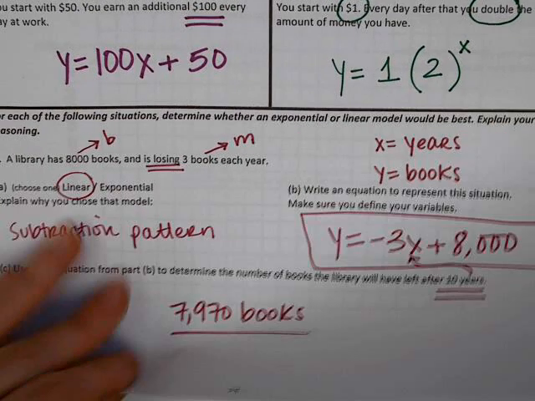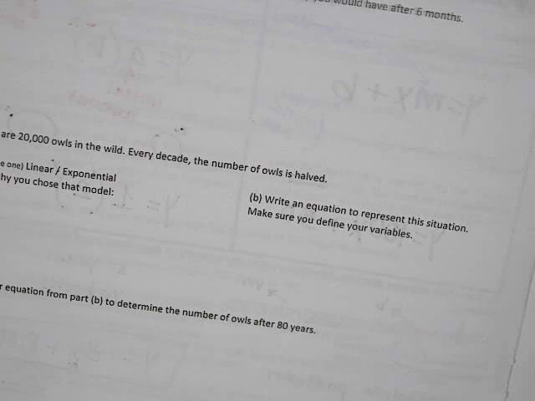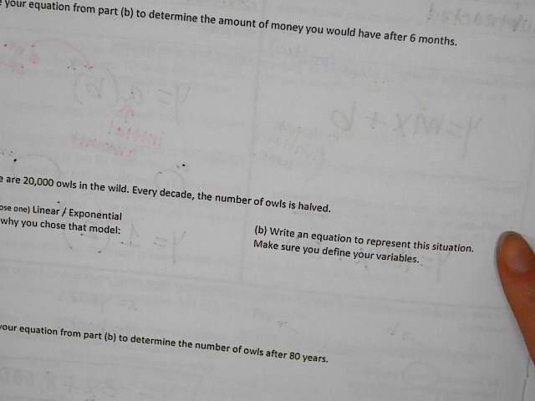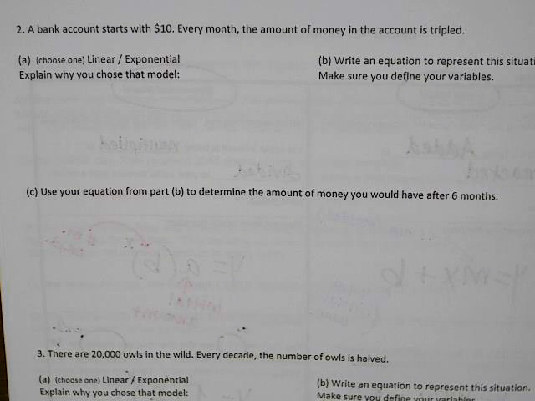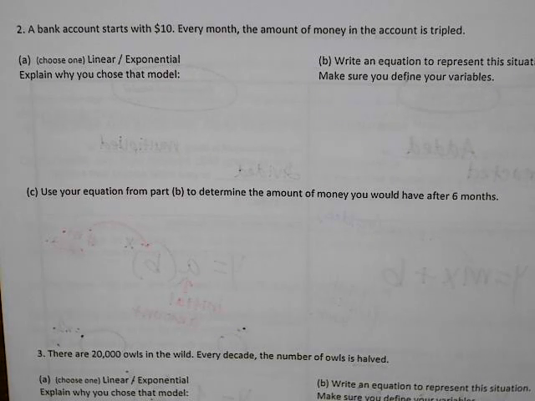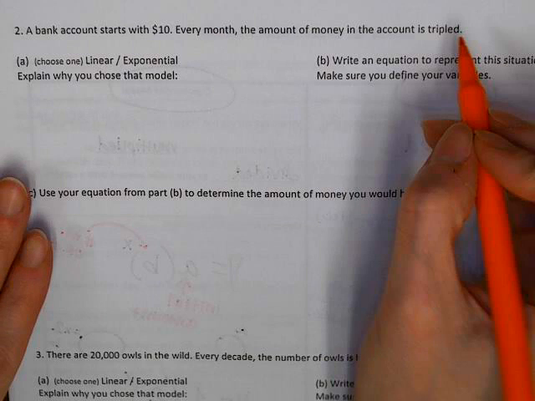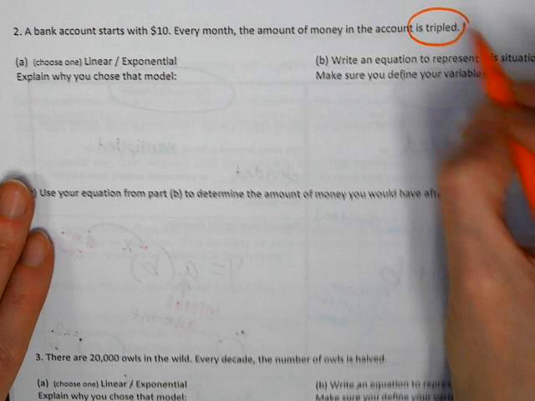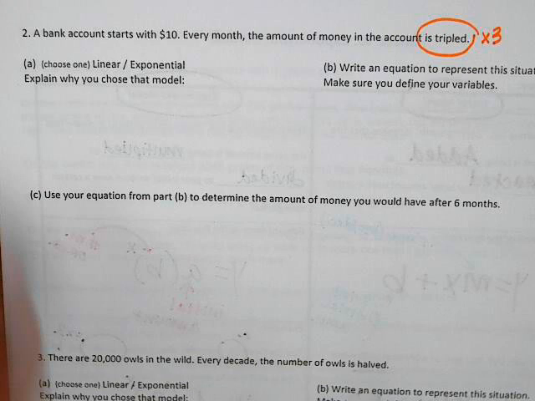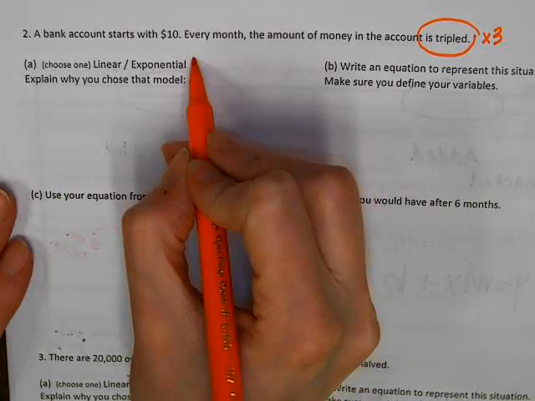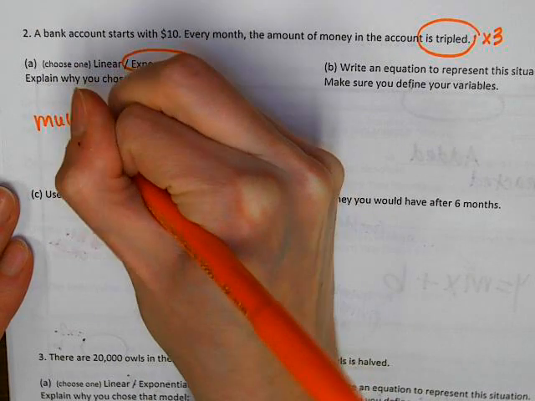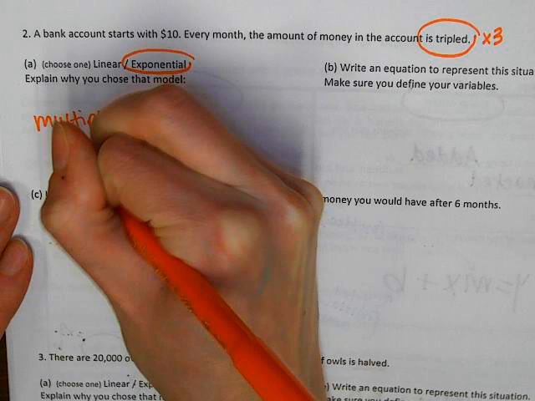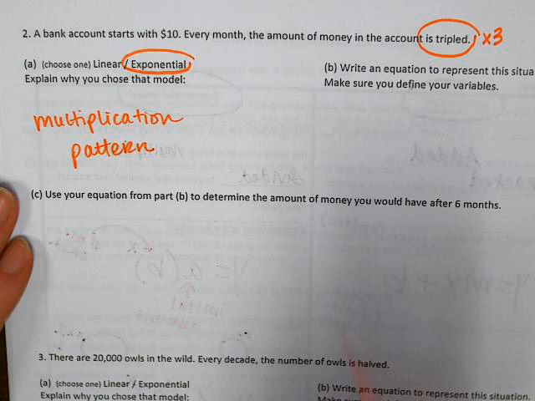Okay, let's try one exponential. So let's do 2. Why not? All right, so read the story. Is it linear or exponential? Bank account starts with $10. Every month the account is tripled. Well, tripled means multiply by 3. And if it's a multiplication pattern, then it's exponential. Why? Because of the multiplication pattern. That was a sign that it's exponential.